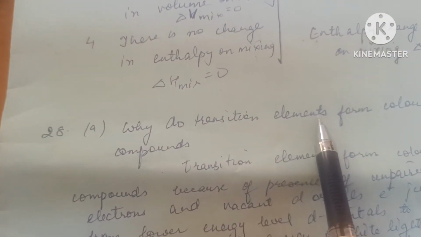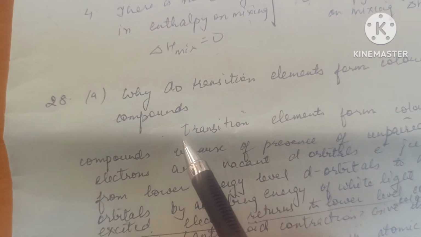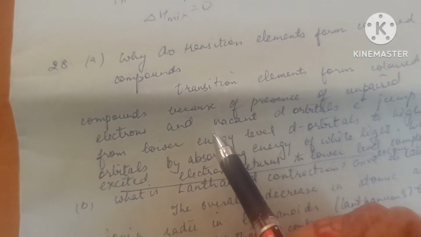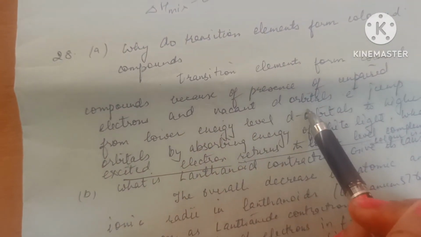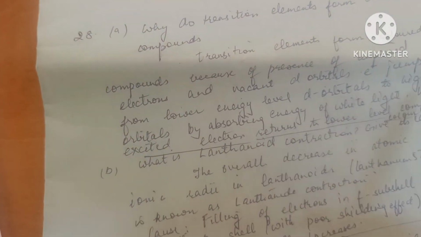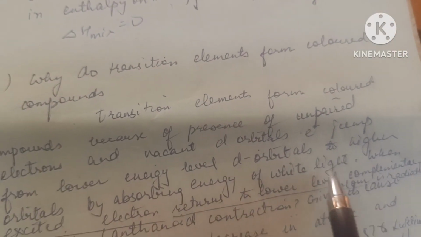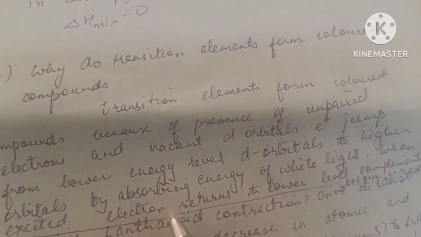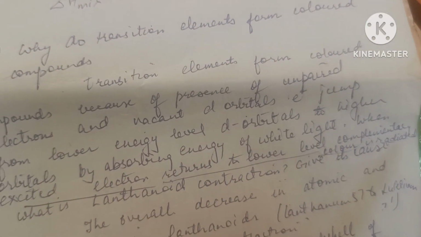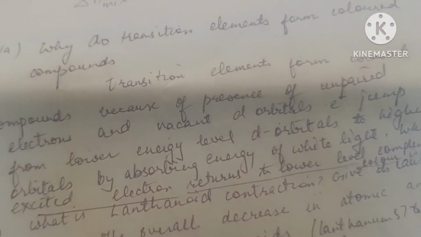Why do transition elements form colored compounds? Transition elements form colored compounds because of presence of unpaired electrons and vacant d orbitals. Electrons jump from lower energy d orbitals to higher orbitals by absorbing energy of white light. When excited, electrons return to lower level and give complementary color to the compound.